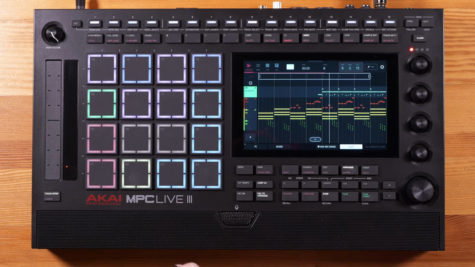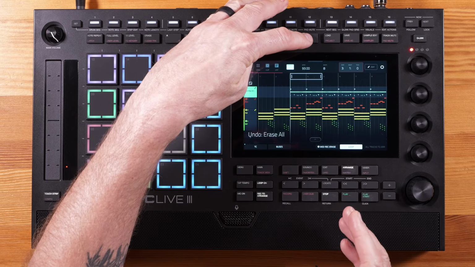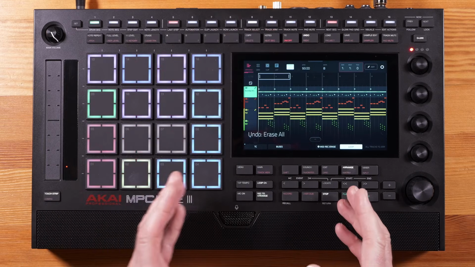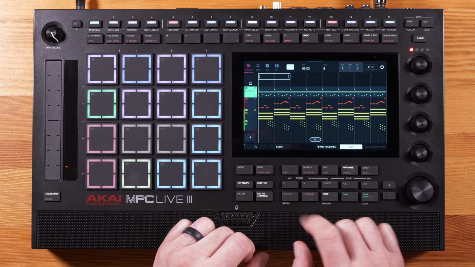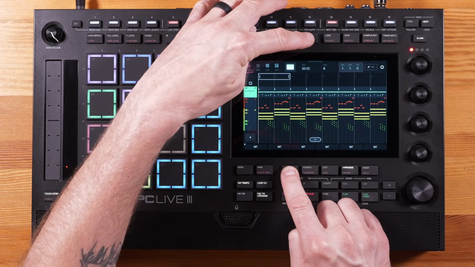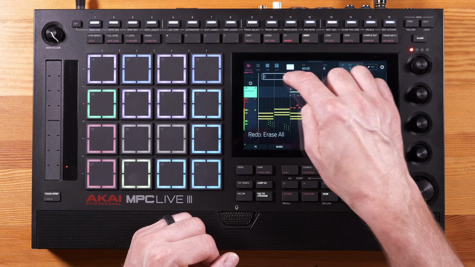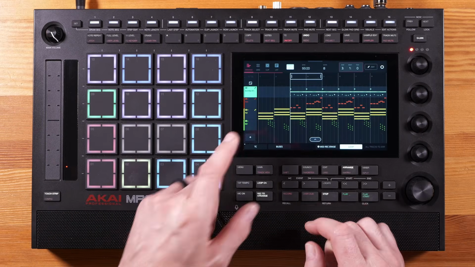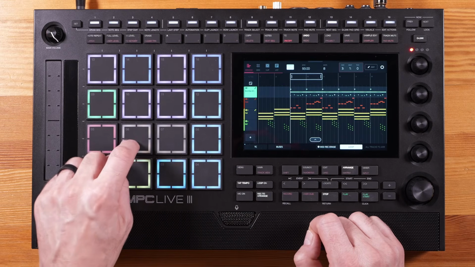Now let's actually undo a little bit of that, because when we're using this method, we can actually get a little bit more creative because we see everything on the screen here. So actually, let's hold shift and redo. We don't want the drums and we don't want the bass, but let's say right here, while we bring in the bass line, we want these little hi-hats.